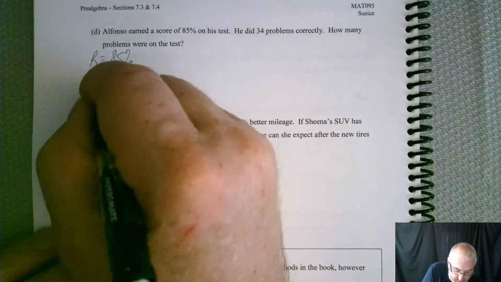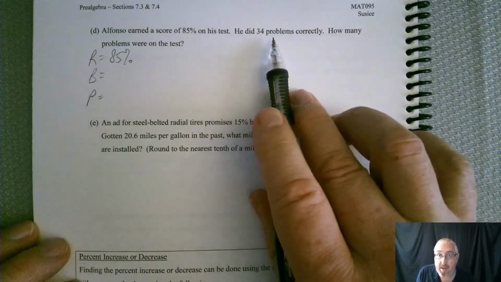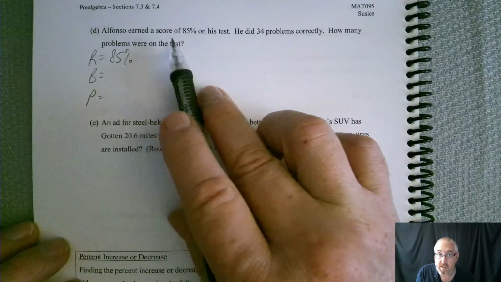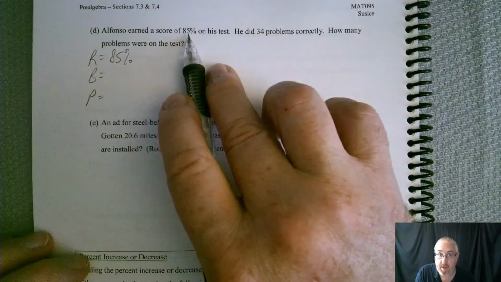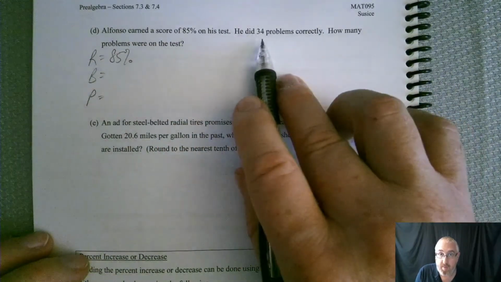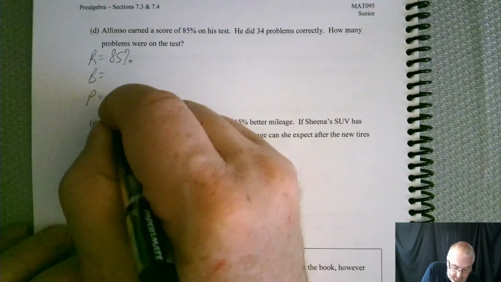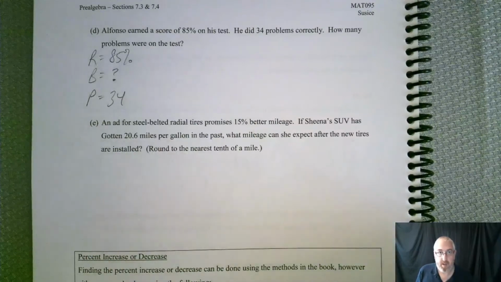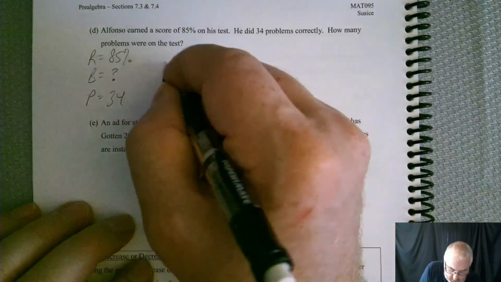Well, that's how many he got correct. That wasn't the number of questions on the whole test, because he only got some of those questions right. He got a lot of them. He got 85% of them right, but 34 is what he did right, not what was on the entire test. So that's the part, which means we are looking for the base. Now remember, if you have those backwards, your answer is not going to make sense. So let's see what we get here.